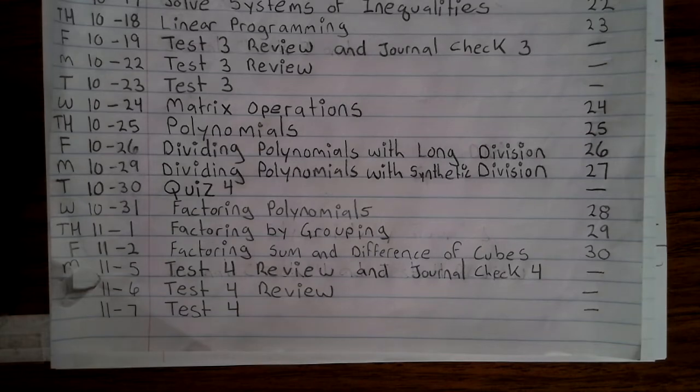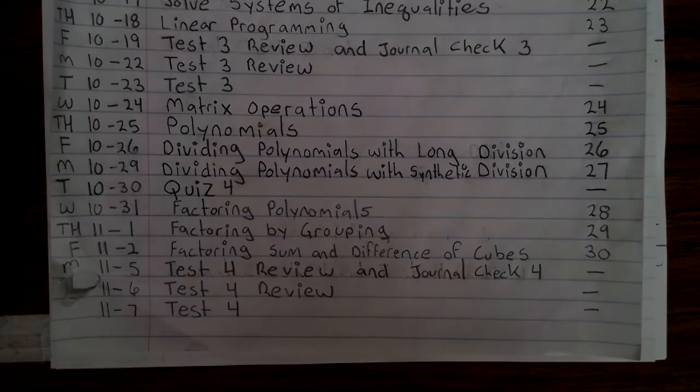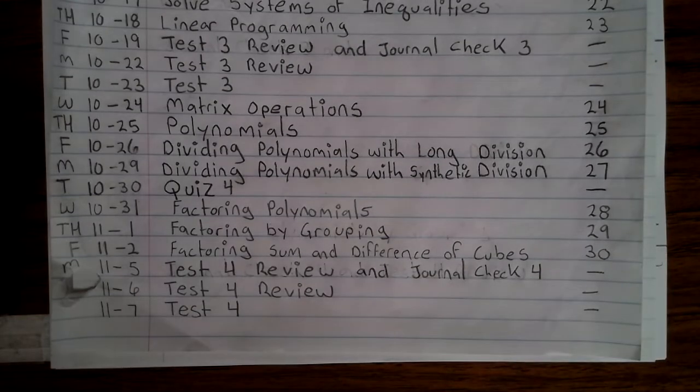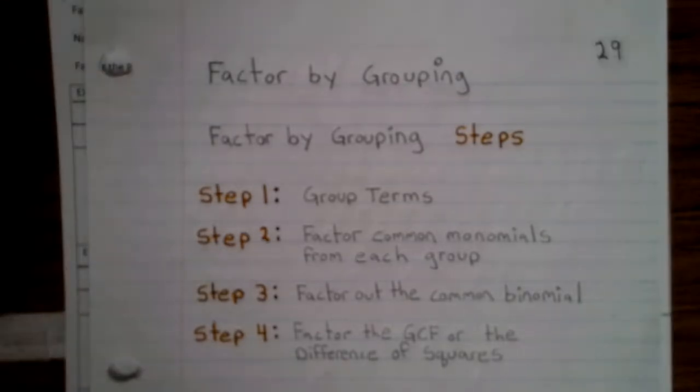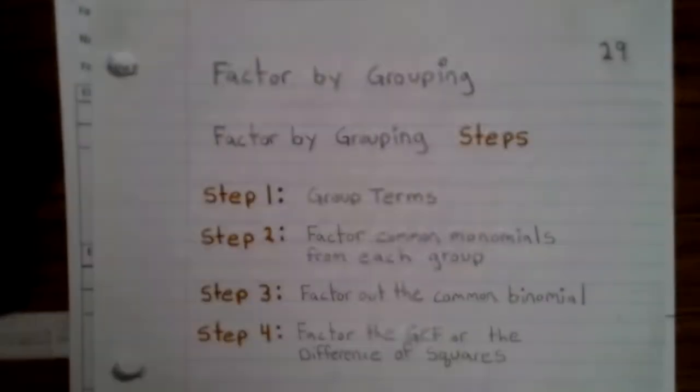Okay, Wildcats. Today we're looking at Thursday, November 1st, factoring by grouping, and that's going to be on page 29. Update your table of contents. All right, now your table of contents are updated. Let's take a look at our notes. Let's see if we can get it unblurry there.